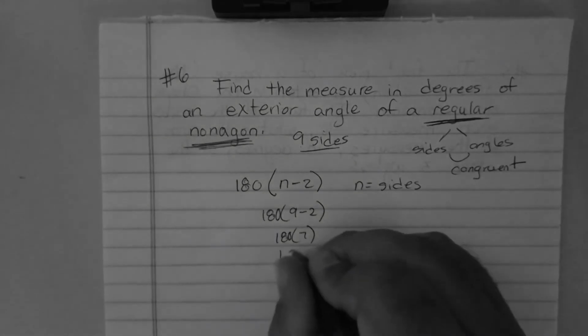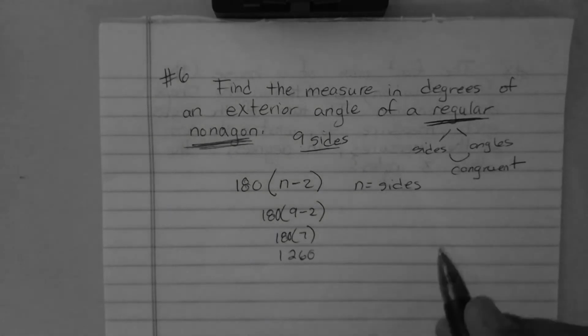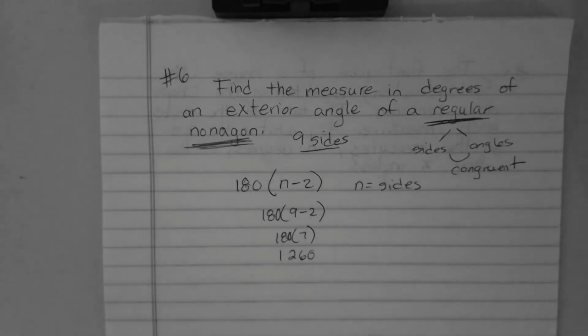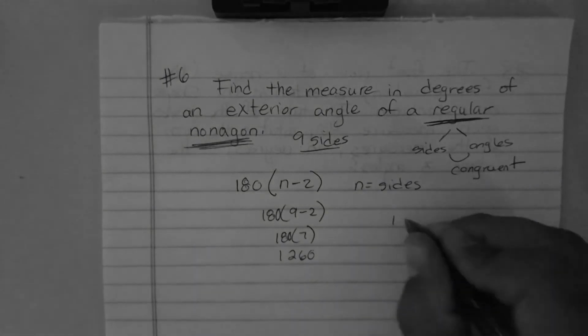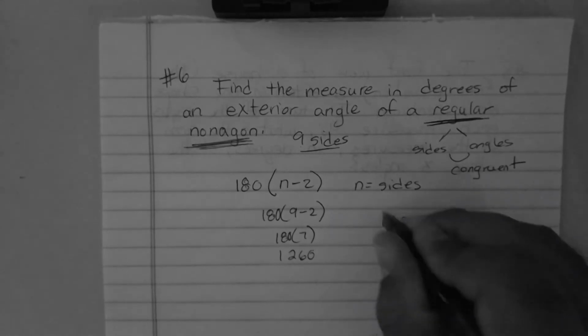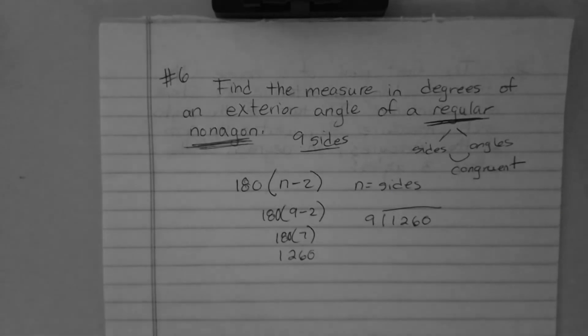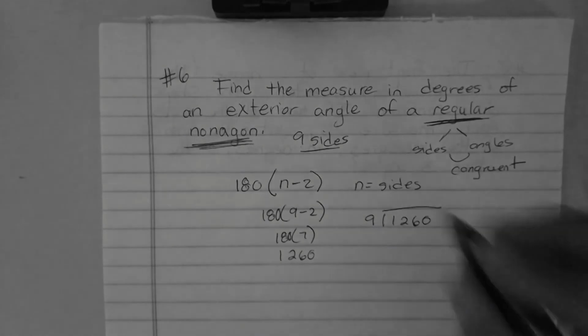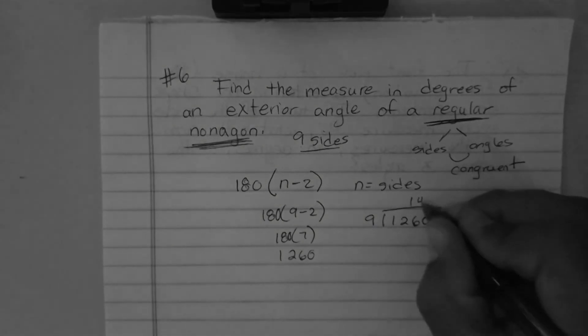This is 1,260. If we want to find the measurement of one angle, what should we do next? Divide by 9. So we'll take 1,260 and divide that by 9. We have 140 degrees.